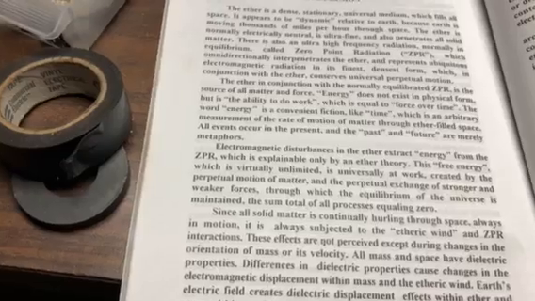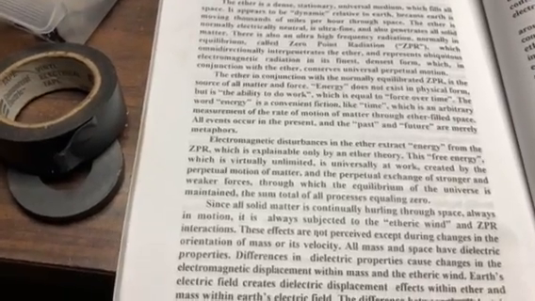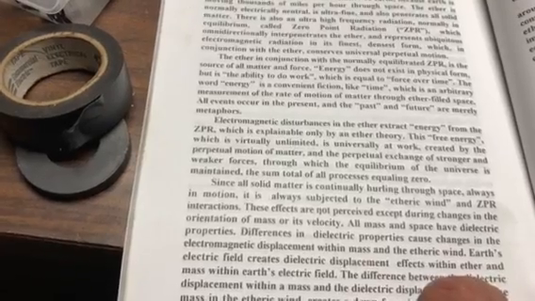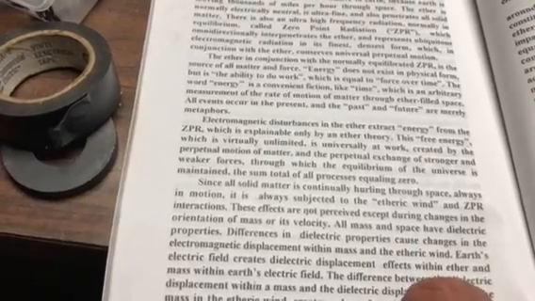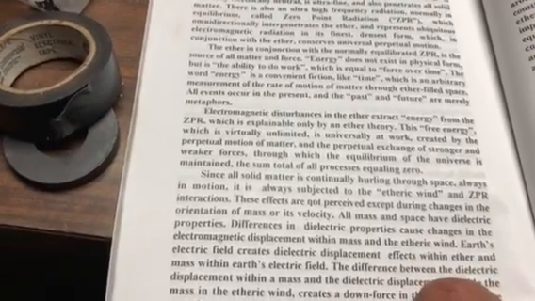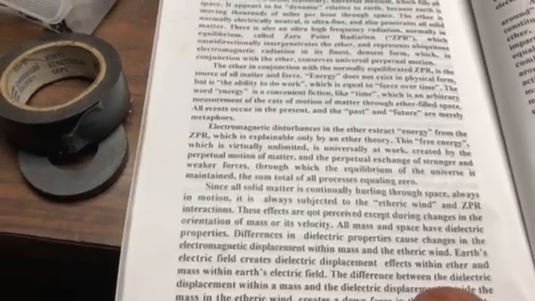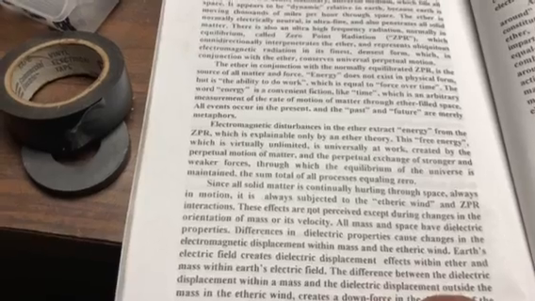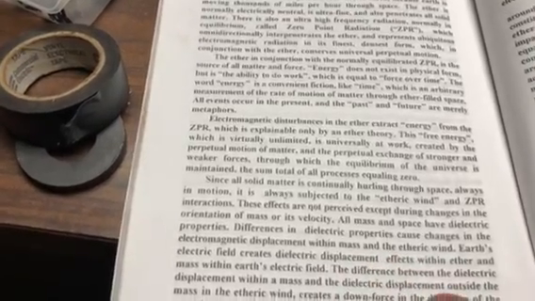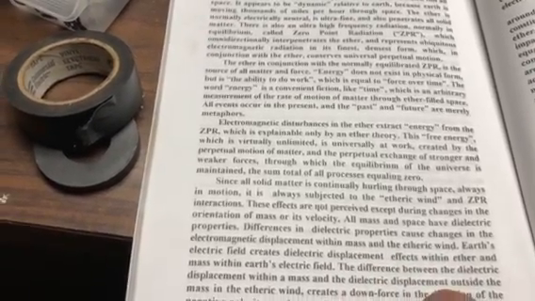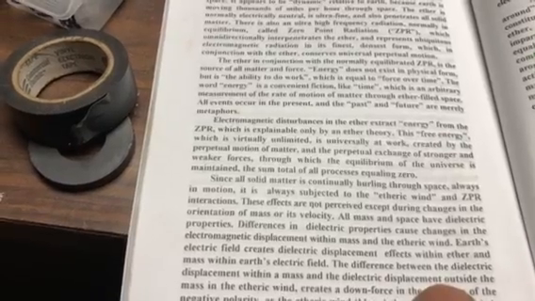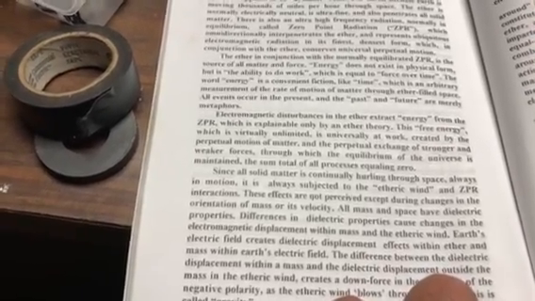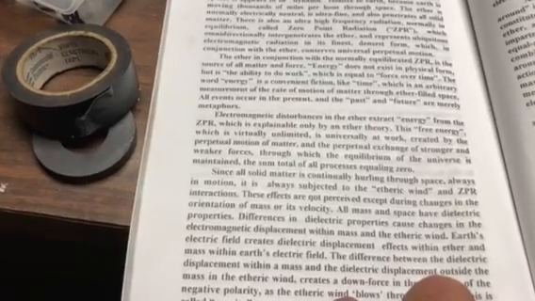Since all solid matter is continuously hurtling through space, always in motion, it is always subject to the etheric wind, the ZPR interactions. These effects are not perceived except during changes in the orientation of mass and its velocity. All mass and space have dielectric properties. Differences in dielectric properties cause changes in the electromagnetic displacement within mass and the etheric wind.